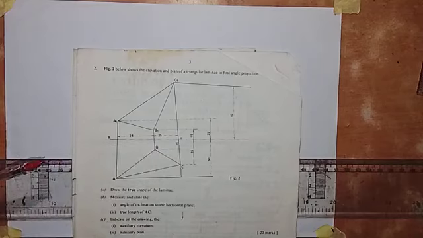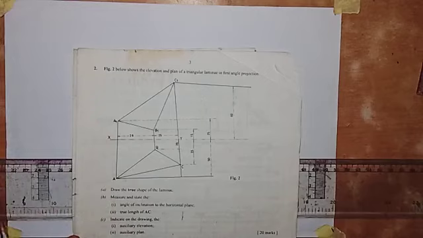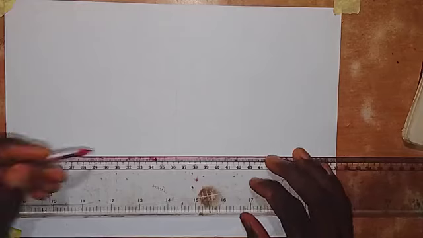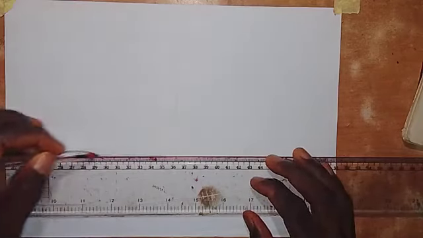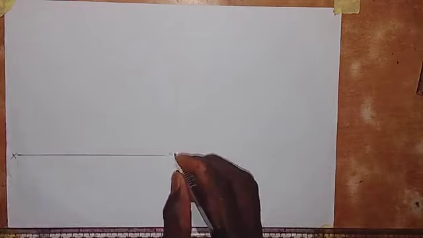So what we have to do first is to replicate what we see here before we answer the rest of the questions that we are given. So let's see how it goes. What we have to do first is to draw the XY line. So let us show it here that this is the XY line. Here we have point X, and here is point Y.